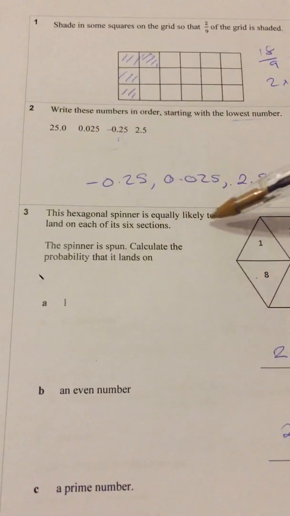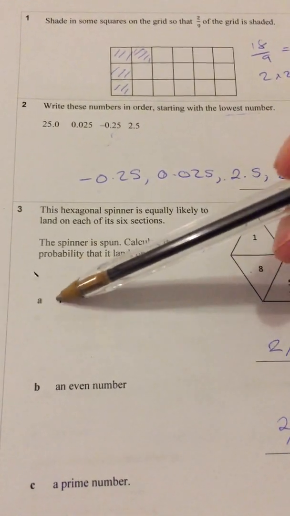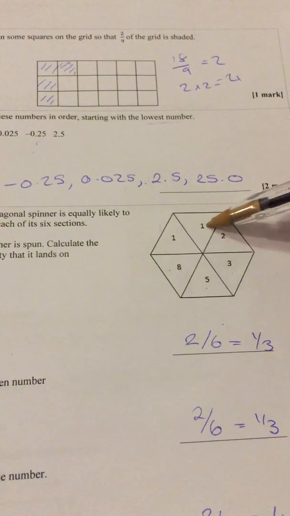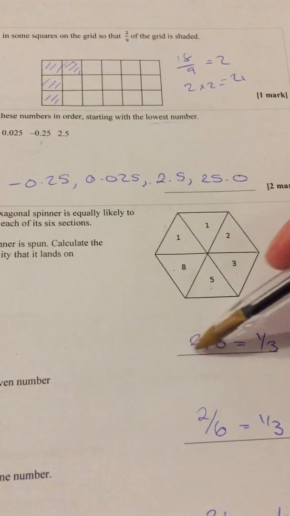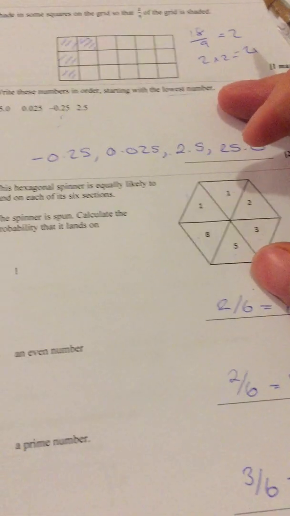The hexagonal spinner is equally likely to land on each of its 6 sections. The spinner is spun. Calculate the probability it lands on 1. Looking at the spinner, there are 2 1s, so it's 2 out of 6, which I simplify to 1/3 because the top and the bottom both divide by 2.